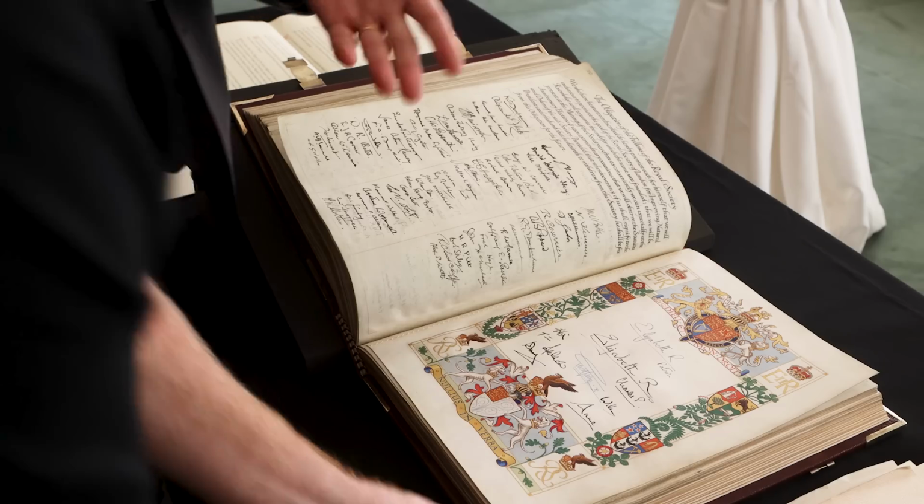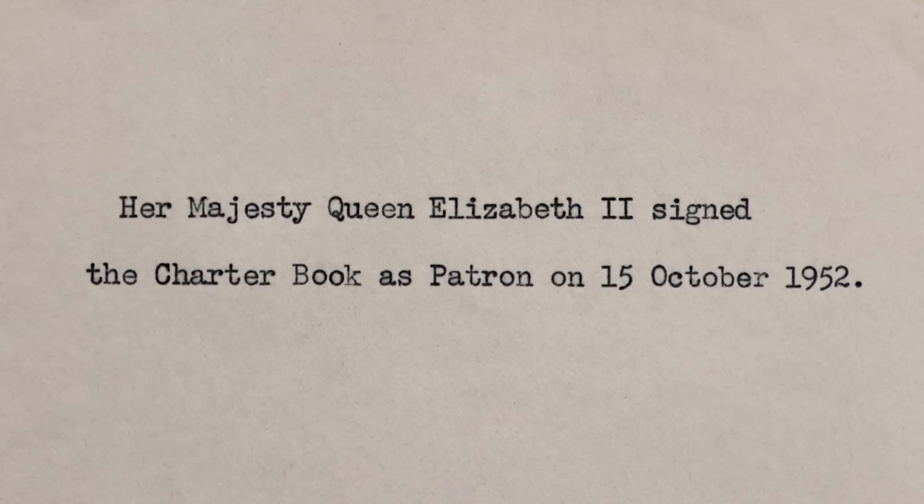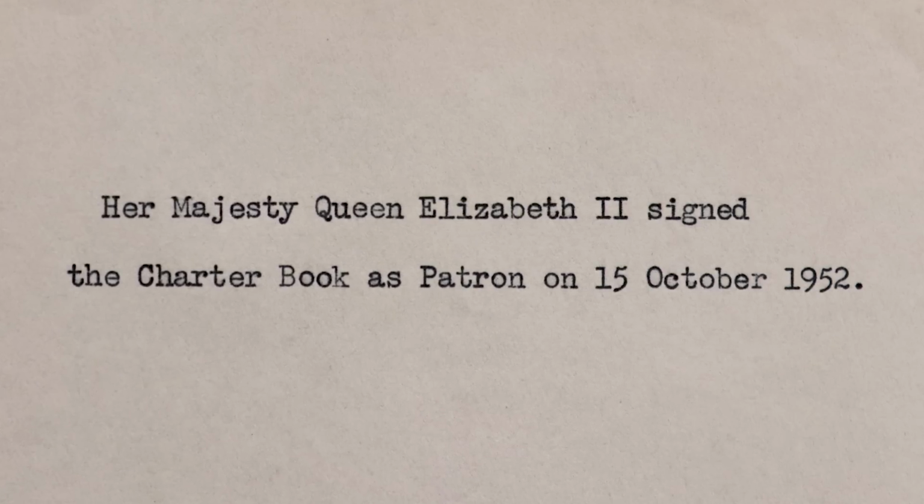Good news. And a file note. Oh, a little file note. Her Majesty Queen Elizabeth II signed the charter book as patron on 15 October 1952. I love this stuff.